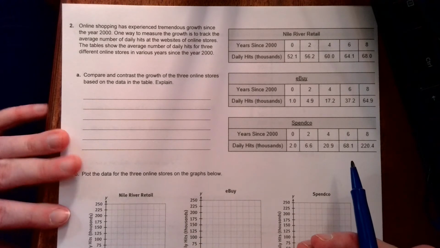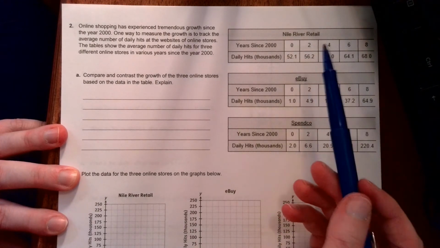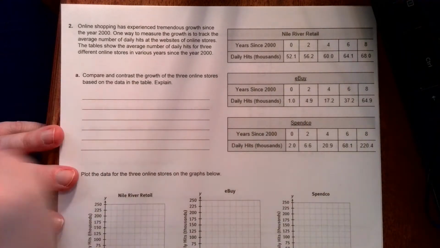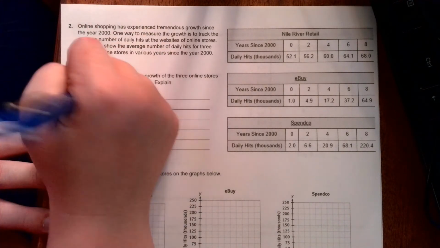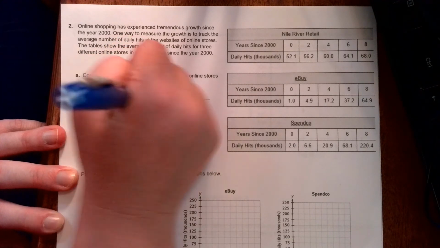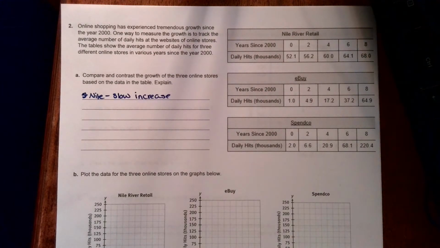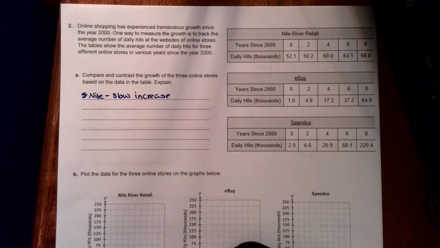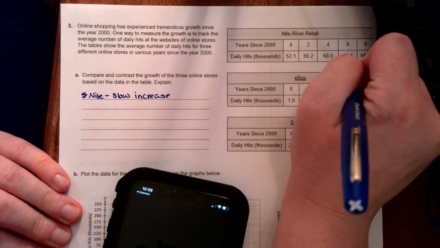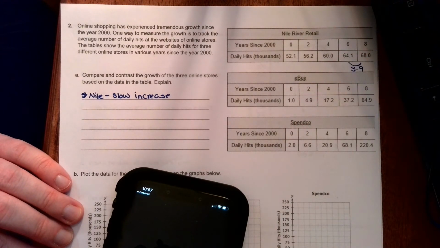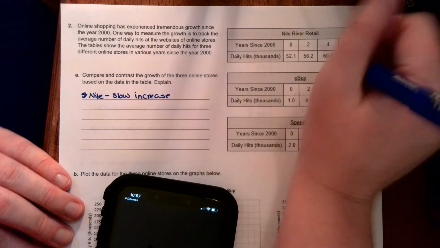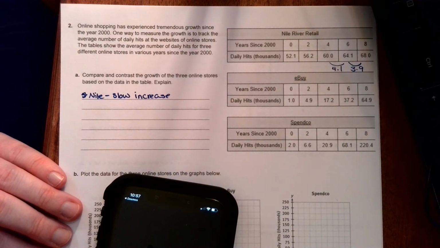All right, so we want to compare and contrast the growth of the 3 online stores. If we look at Nile River Retail, it's increasing pretty slowly. Let's see, how much is it increasing by? Let me get my regular calculator. 68 minus 64.1 is 3.9. 64.1 minus 60 is 4.1. 60 minus 56.2 is 3.8.